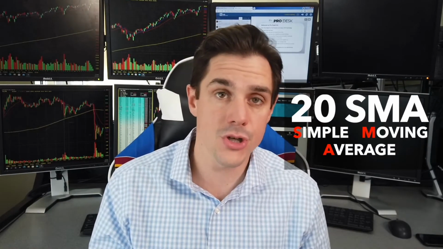For example, a 20 simple moving average is the average of the last 20 candles, 20 periods on the time frame in which you are looking at. So all it is, is a math line that's created by an average, right? Very simple. So this is not support or resistance, but they can be powerful tools if you use them correctly.